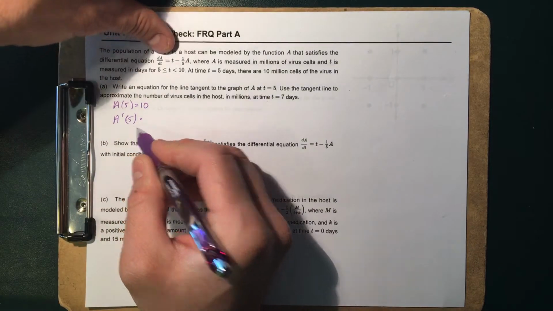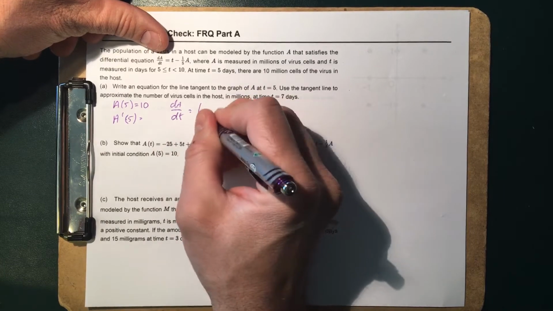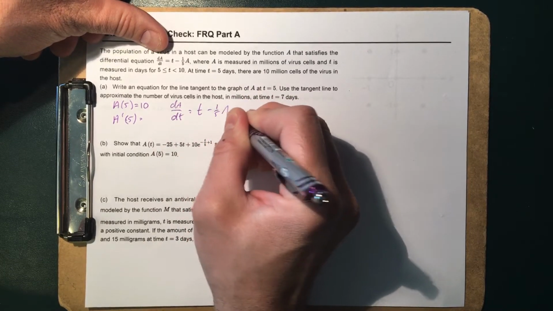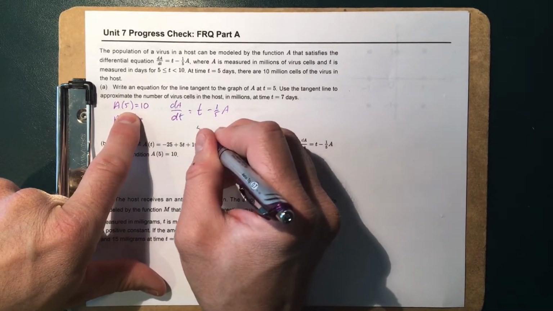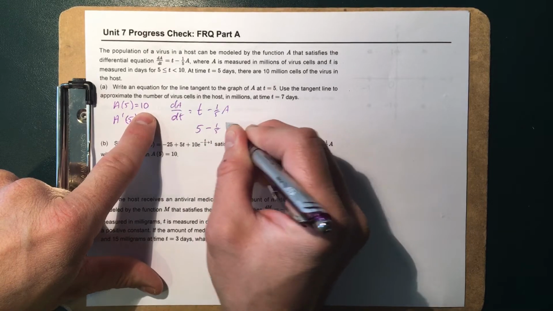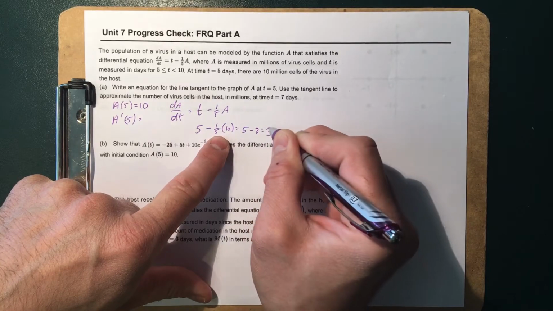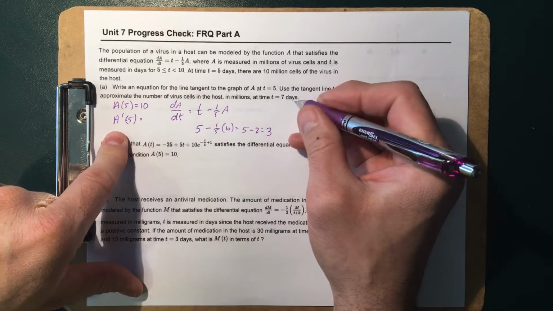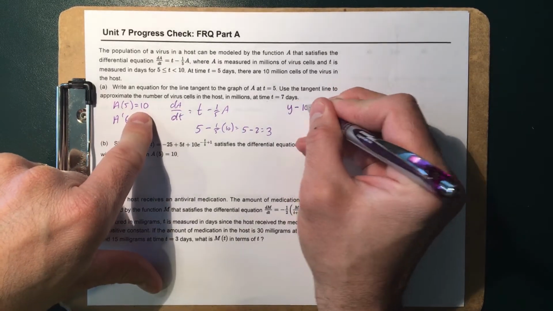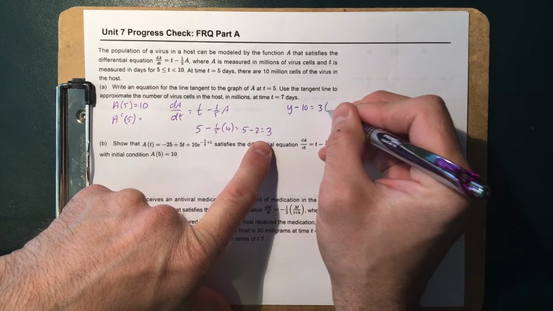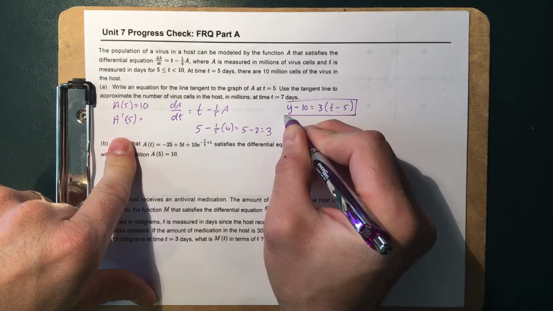But in order to do that, according to this equation, dA/dt is t minus 1/5 of A. So I need the time and the amount, which I have, because at time 5, my amount is 10. So 5 minus 2 is 3. Now this is important because now I know that my line equation is y minus my y value equals my slope, which is now 3, times (t minus 5). So there's my line equation, right?